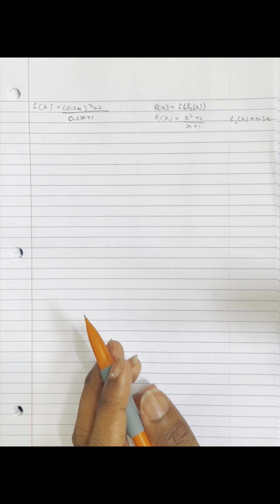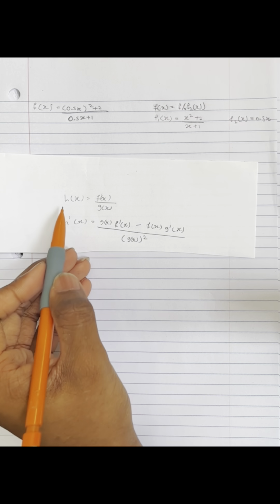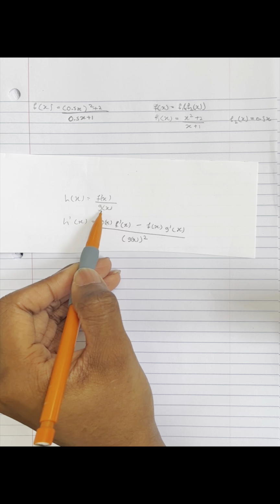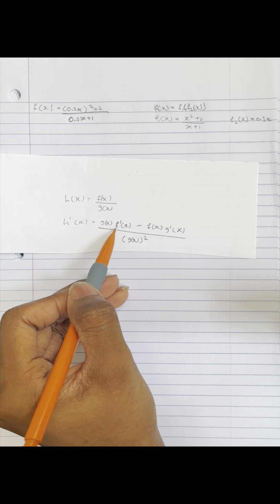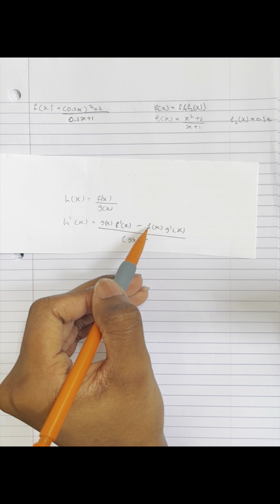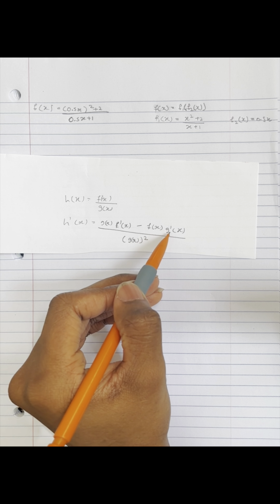So to derive this, we use the quotient rule, and the quotient rule states if h of x equals f of x over g of x, then h derivative of x equals the denominator times the derivative of the numerator minus the numerator times the derivative of the denominator all over the denominator squared.